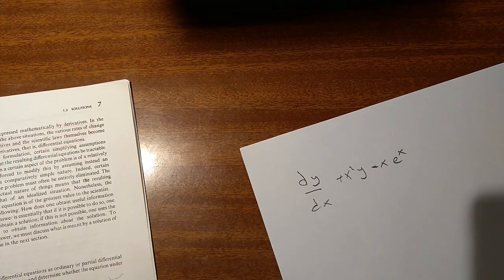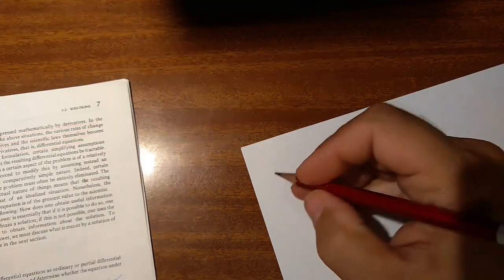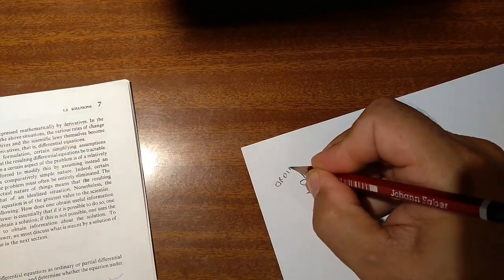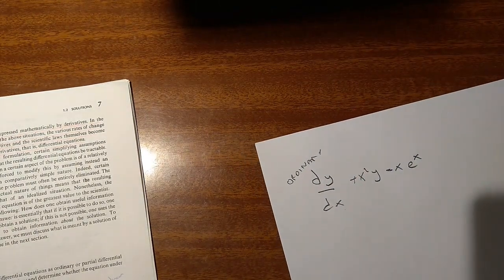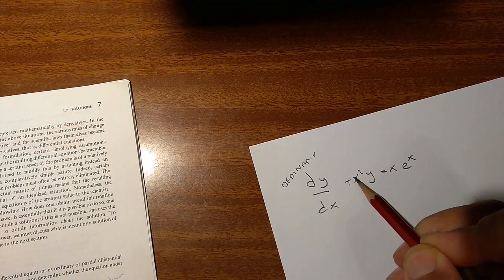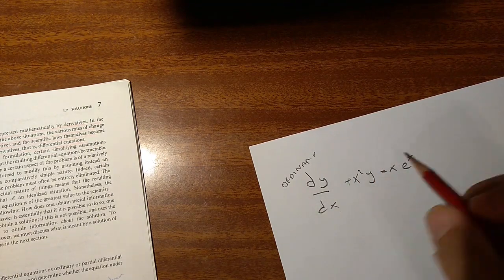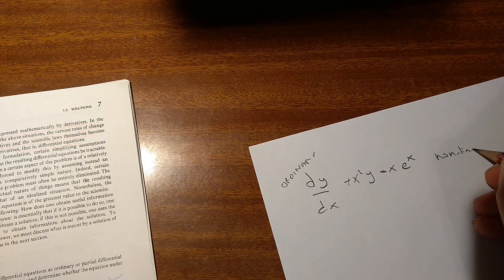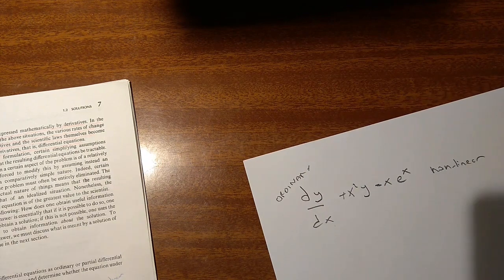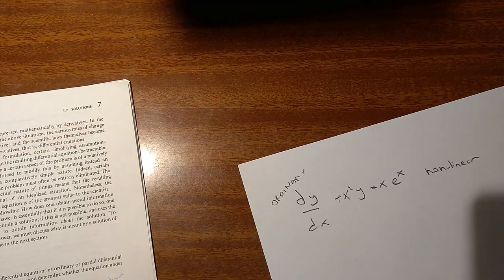One independent variable, right? Ordinary and nonlinear. Why? Because we have a term like x squared y. So this is nonlinear, right?